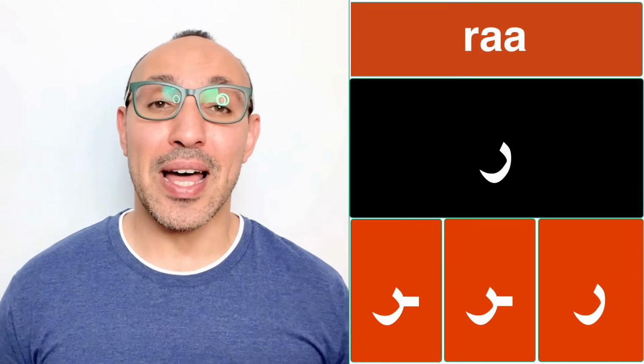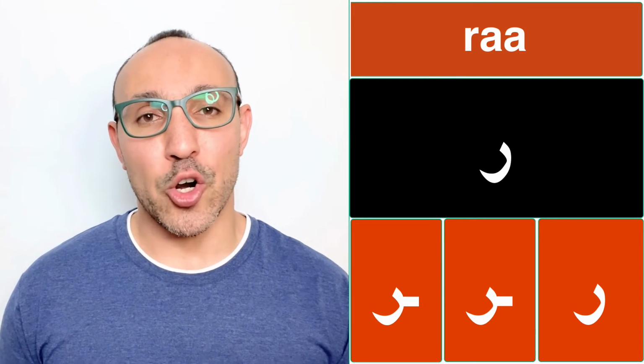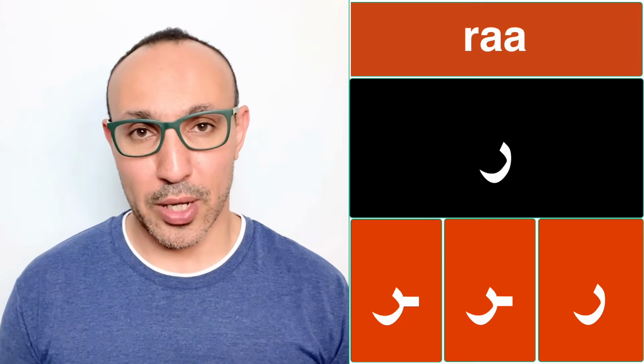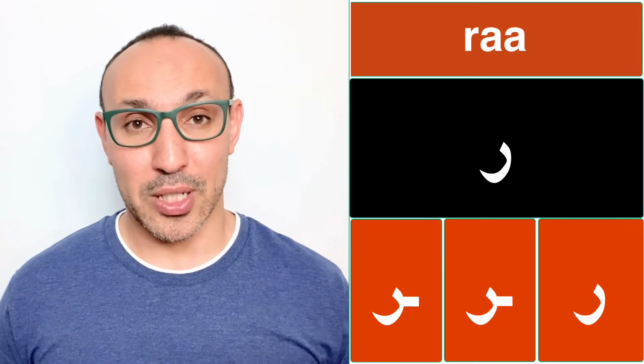Then we have the ra. And we pronounce it in Arabic "ra". So we have this tremolo, okay, not like in English or in American, but we have this tremolo, so the tongue is moving while we are pronouncing it. Ra.